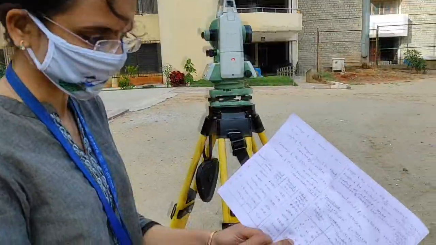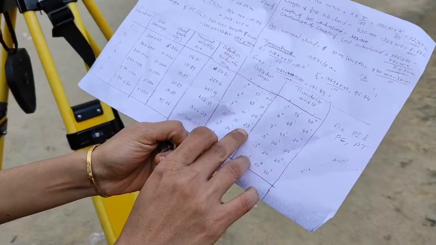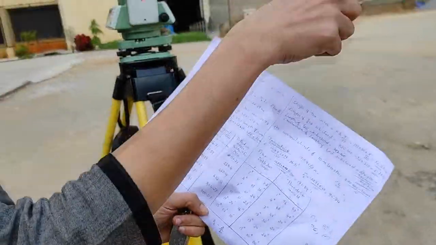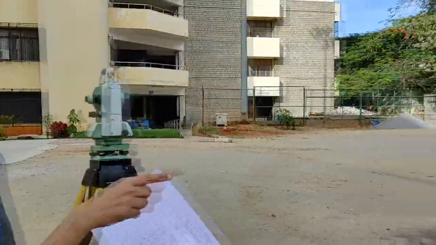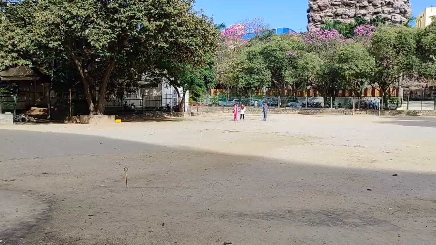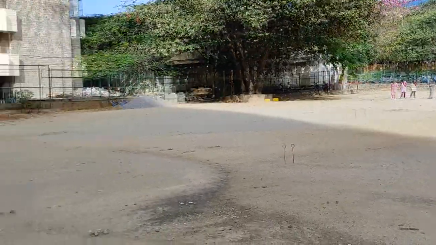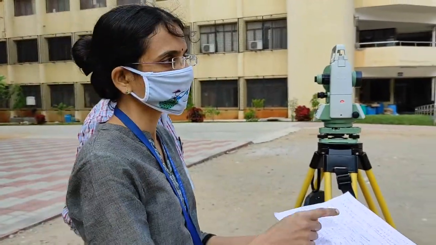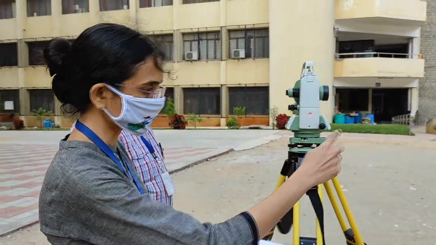10 degree 32 minutes 23 seconds. Again the chord length is 10 meters. So we have measured 10 meter length, and along the 10 meter distance the ranging rod is fixed, which can be bisected through the telescope at an angle 10 degree 32 minutes 23 seconds. Now we have set the first subchord.